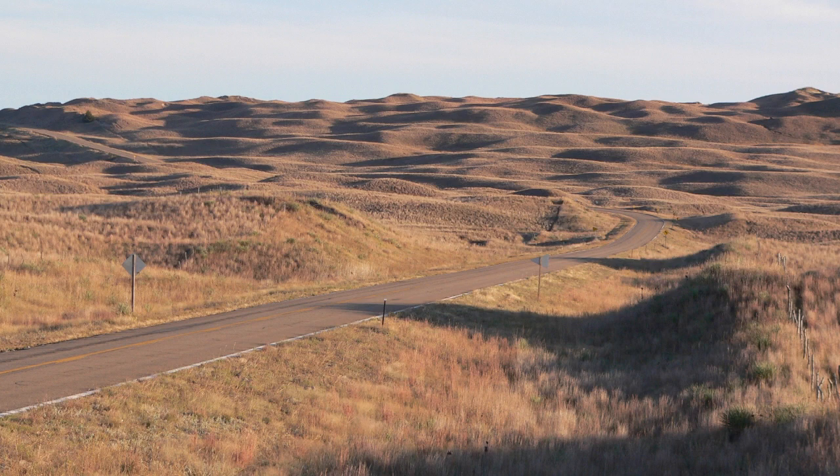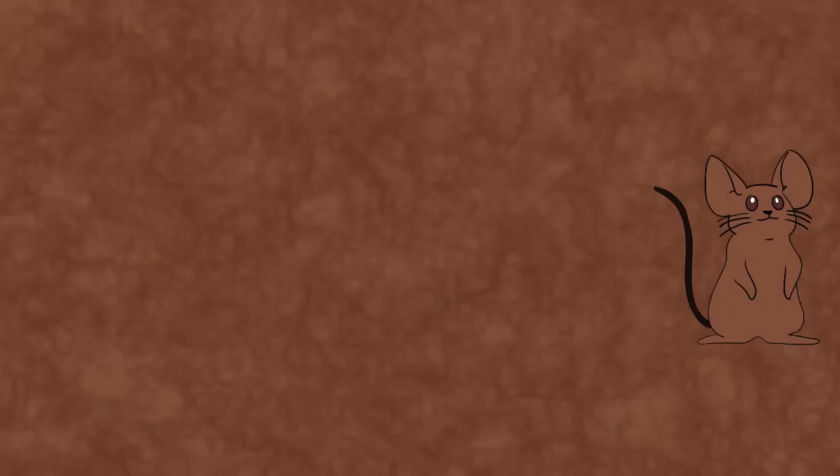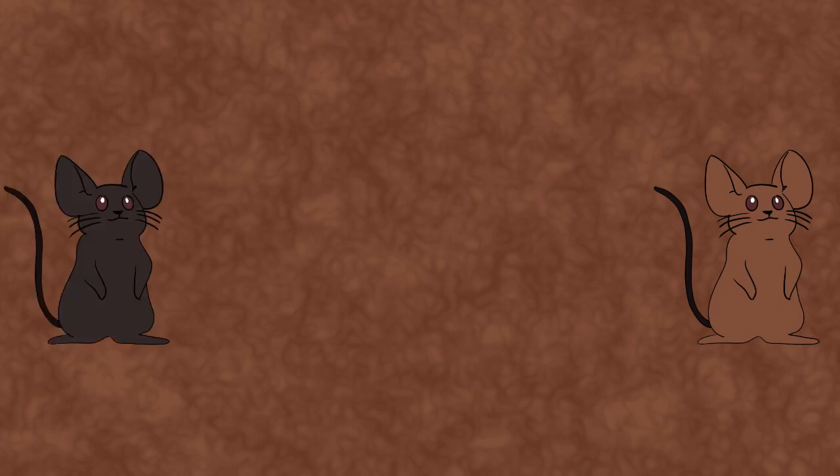See, in the Nebraska sandhills, most of the soil is, as the name suggests, sand, and so the light brown fur is less visible than dark fur, allowing the lighter deer mice to hide better from the predators than the darker deer mice. But before we get into details, let's get some context.